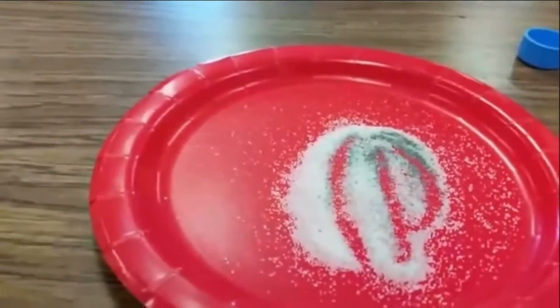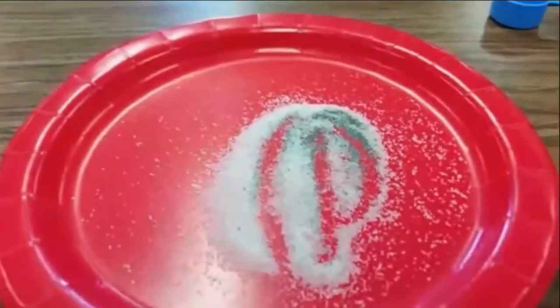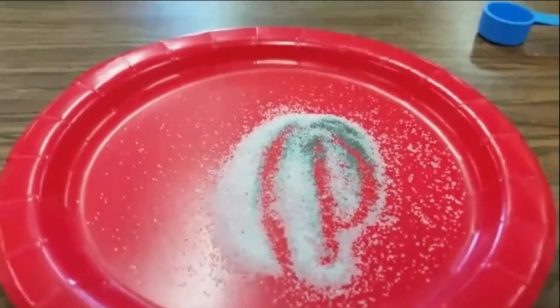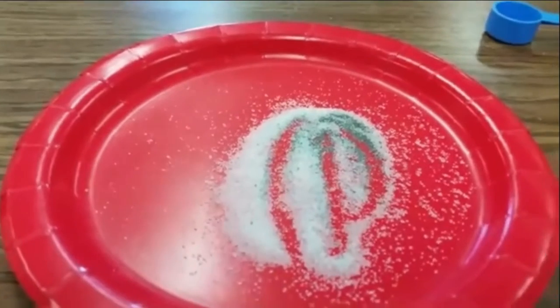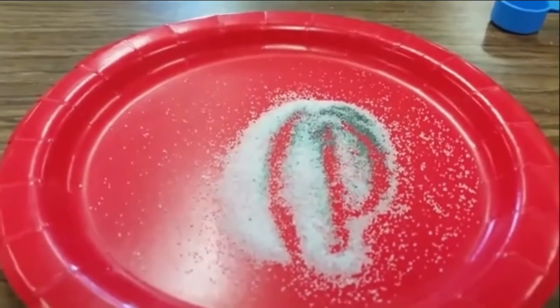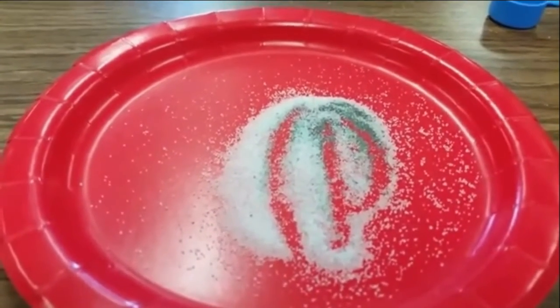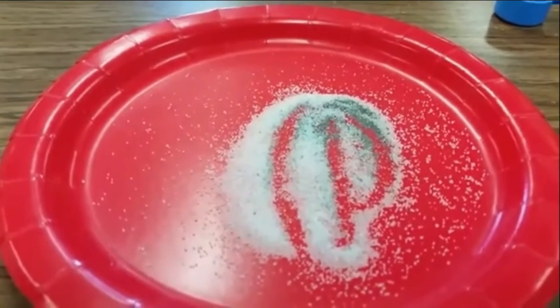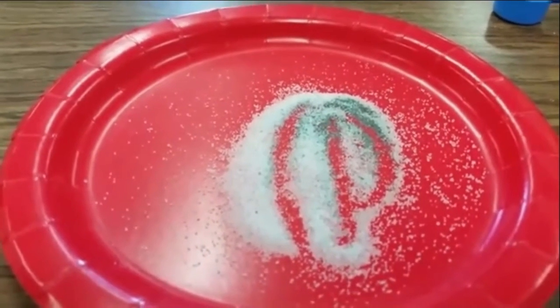What do you notice? Does the salt still look like salt? Is the iron still iron? How can I separate them back into their lone substances?